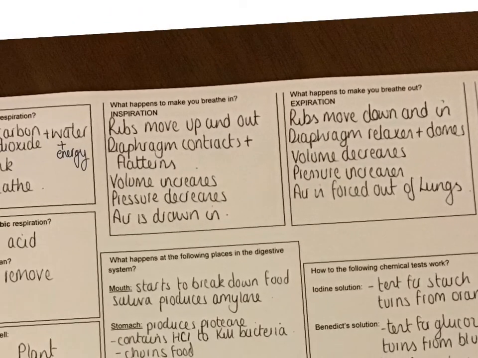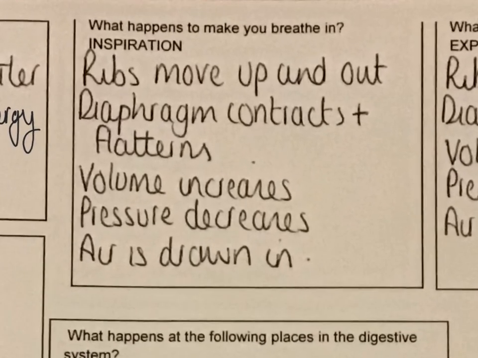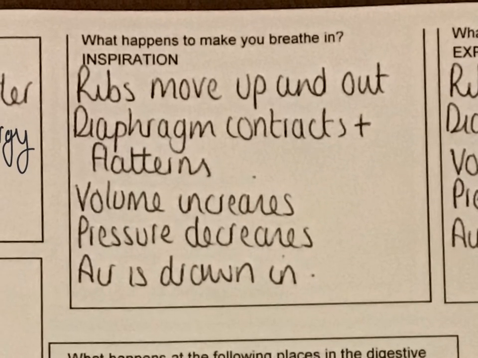And then our last bit, let's have a look what happens when we breathe in. If you all take a really deep breath in now, you will notice that your ribs will move up and out. At the exact same time, our diaphragm will contract because it's a muscle, and it will flatten. As it flattens, the volume inside our lungs will increase. As the volume increases, the pressure will decrease. With the pressure decreasing inside the lungs, air is drawn into our lungs.